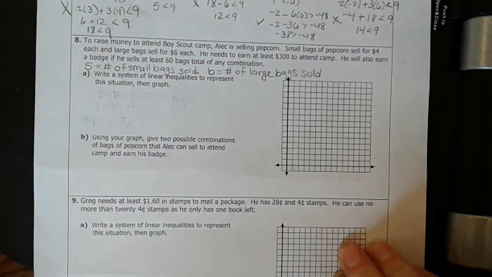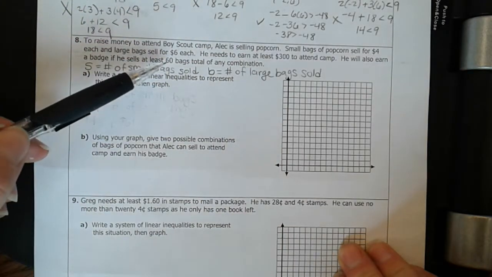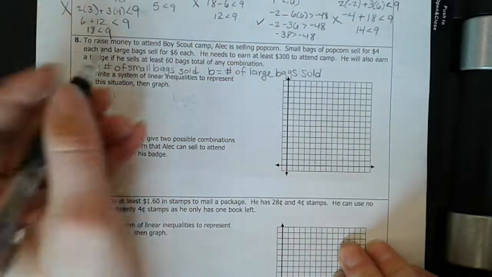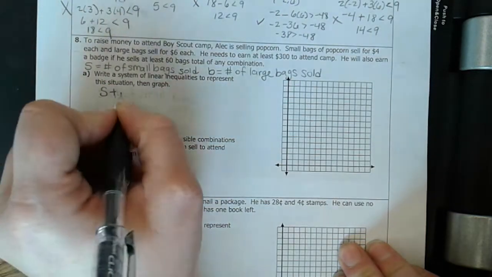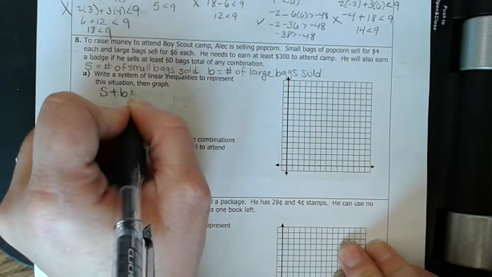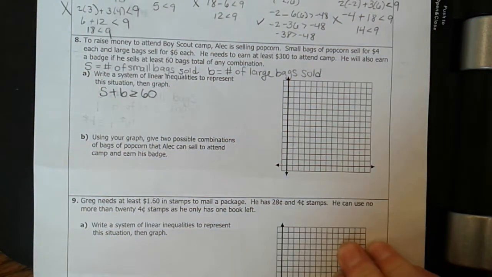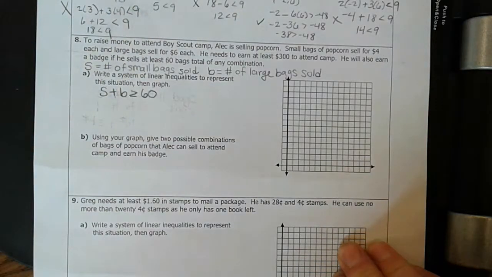So let's define some inequalities. First, we know that he needs to sell at least 60 bags to get his badge. So the number of small bags, which is S, plus the number of large bags, which is B, needs to be greater than or equal to 60. Because this says at least 60, so he gets a badge if he sells 60 or more bags.